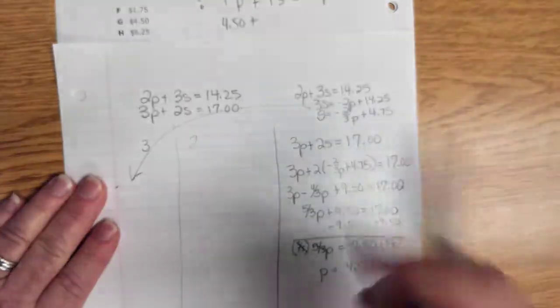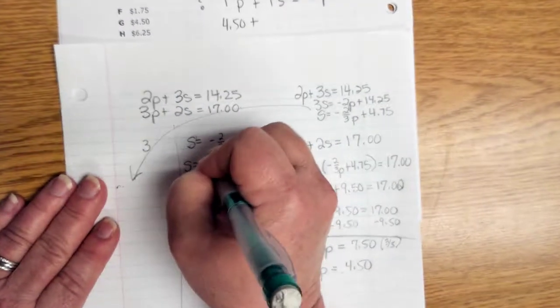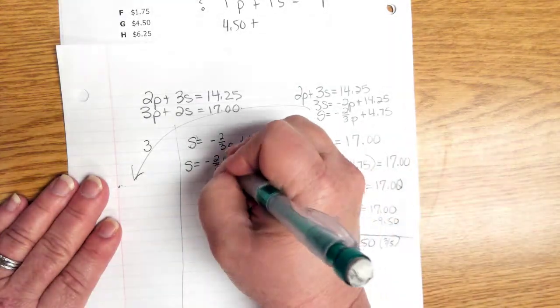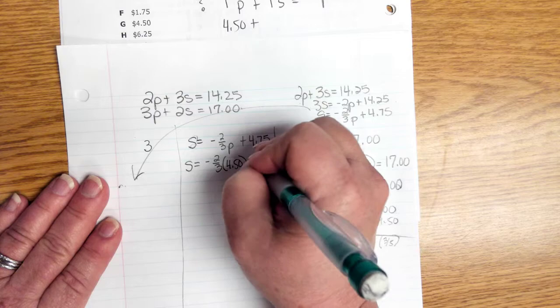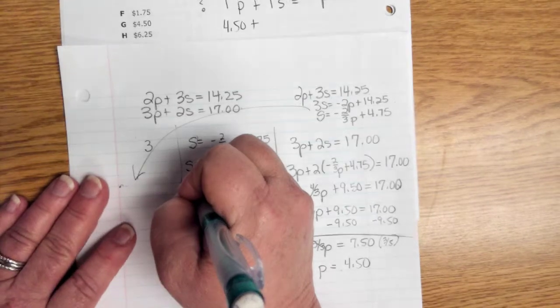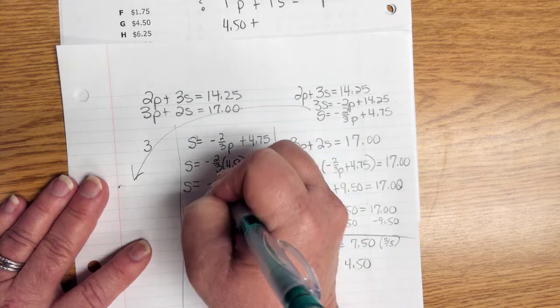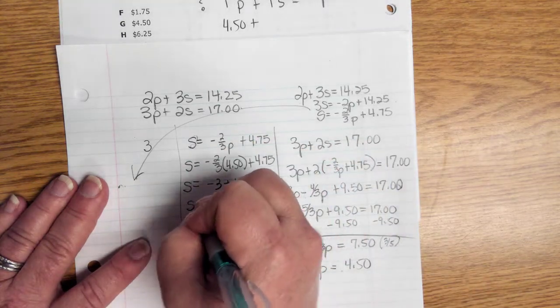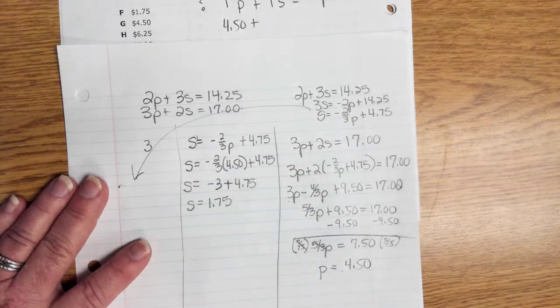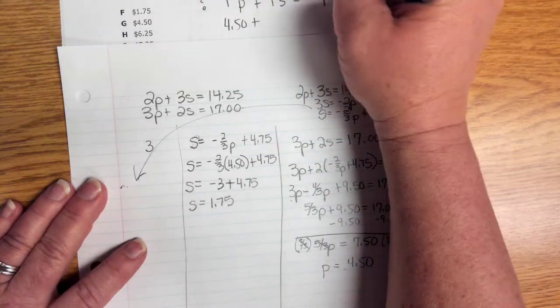Alrighty. S equals negative 2/3 P plus 4.75. I've got S equals negative 2/3 times $4.50 plus 4.75. S equals negative 3 plus 4.75. And I get S is equal to 1.75. So my soda is $1.75.